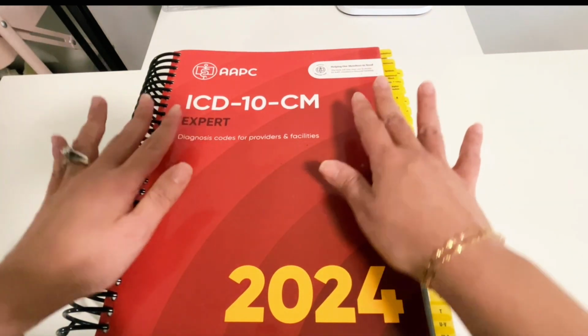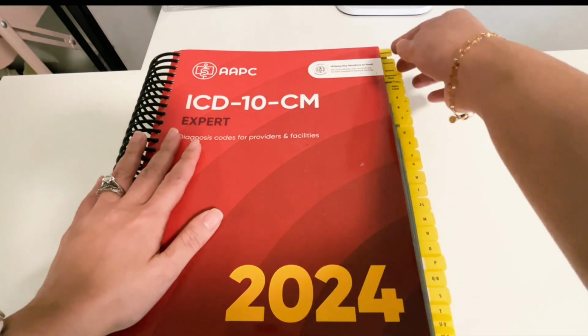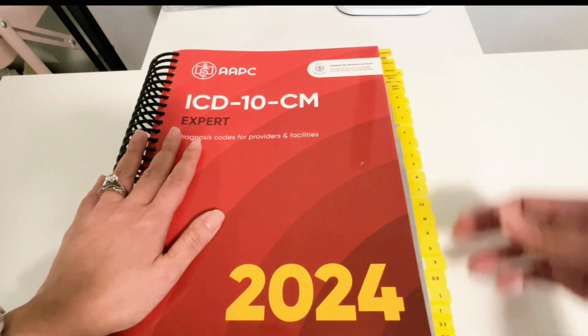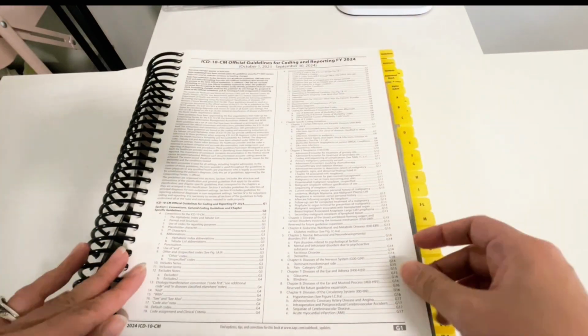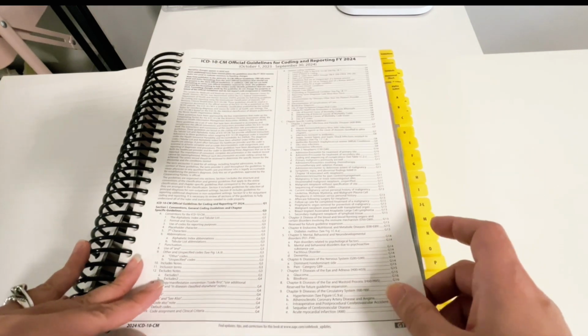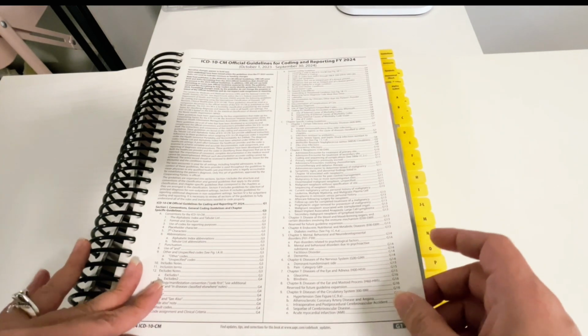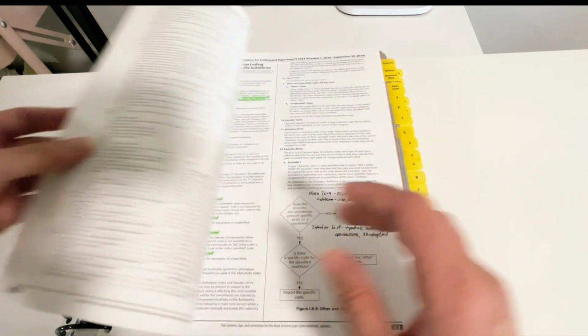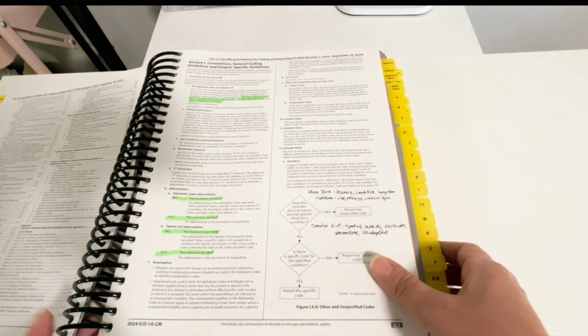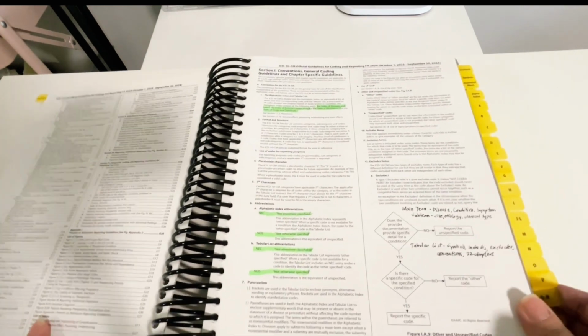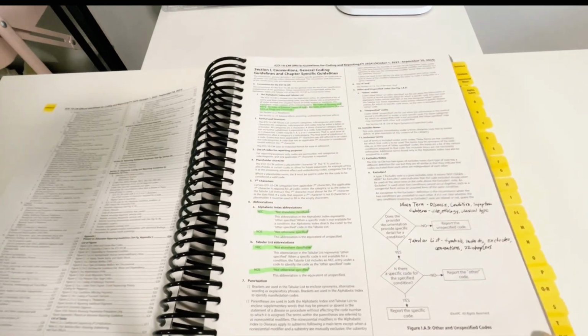Again, this is the ICD-10-CM book, and we have in here the tabs. So first we have our guidelines, the ICD-10-CM official guidelines for coding and reporting 2024. This is very important for learning how to code diagnosis codes, especially when you are an HCC coder.